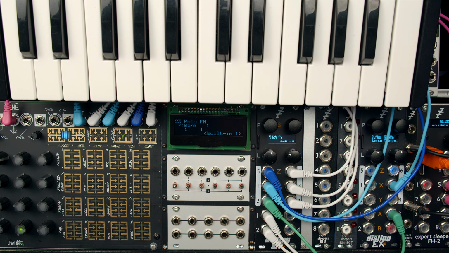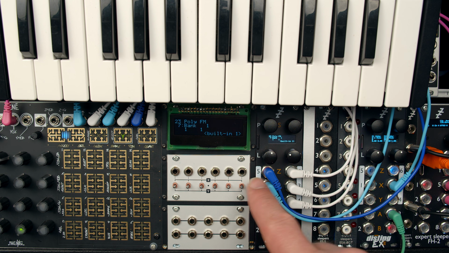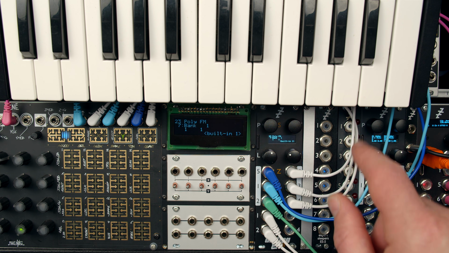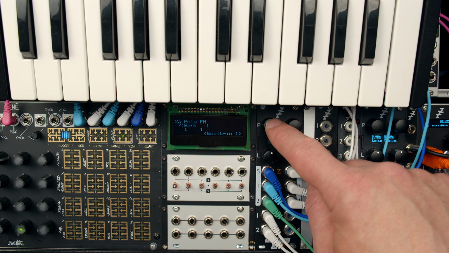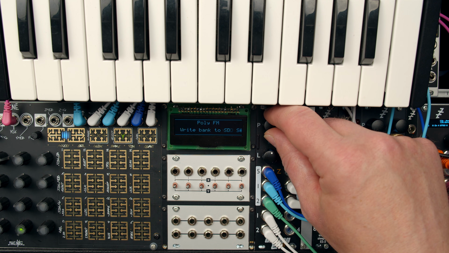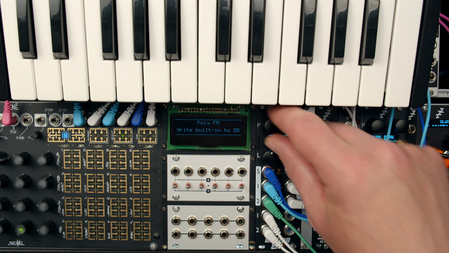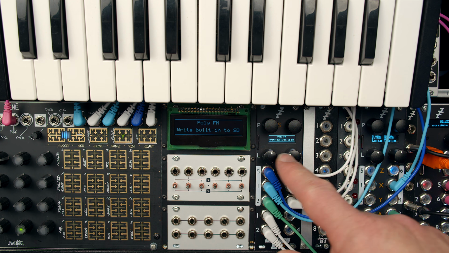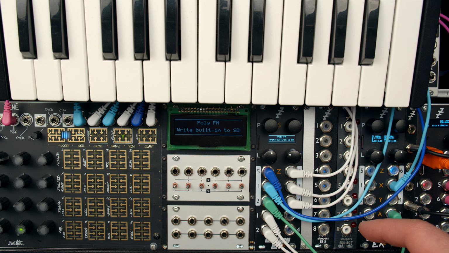But what I will talk briefly about is getting things onto the card, because that's where it gets interesting. So like I say, if you haven't got anything on the card, it'll give you that warning that there was nothing on the card. What you can do at that point is go off to your computer and put stuff on the card, or just to get things moving, you can dive into the menu, Poly FM, and then you can do, where is it? Write built-in to SD. So what that's going to do is make a folder on the card and put the default banks on it as files, just as a starting point, so you can see the setup.